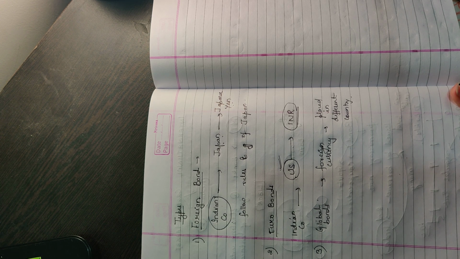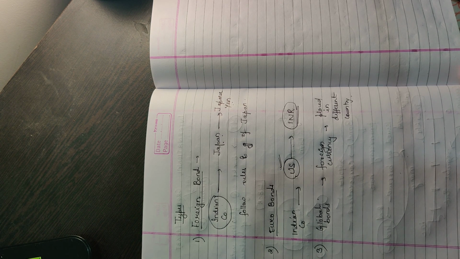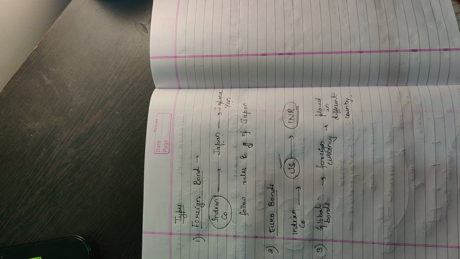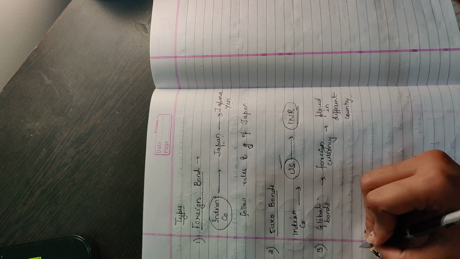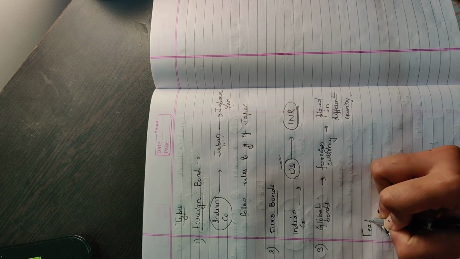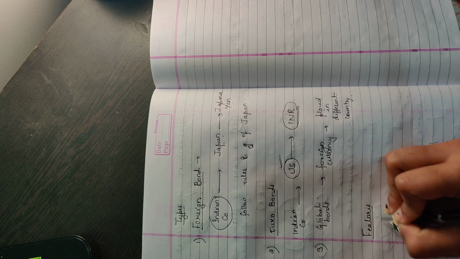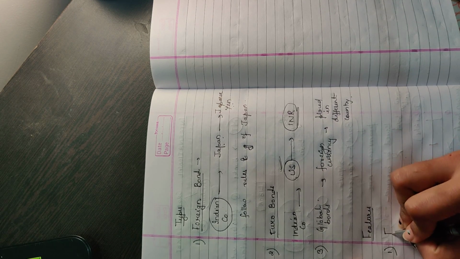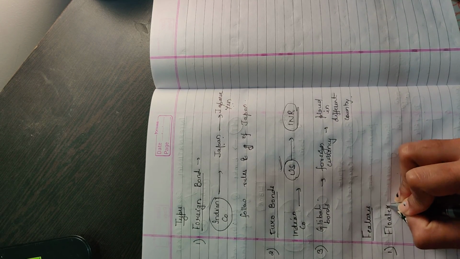See, international bonds are a very popular means of raising funds from the international market. So what the issuers generally try to do is make these bonds attractive by adding various features, and accordingly they can give various types of names. They can call it a straight bond. Various features that can be added to make them attractive are, for example, you can call it a floating rate bond.